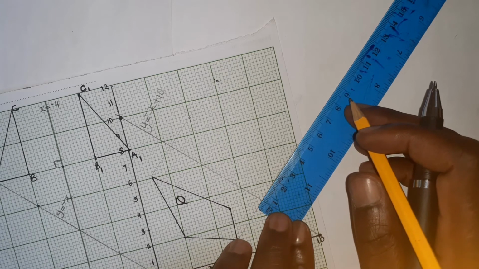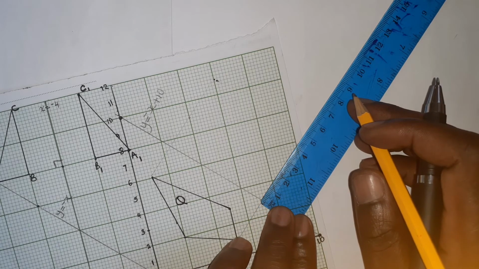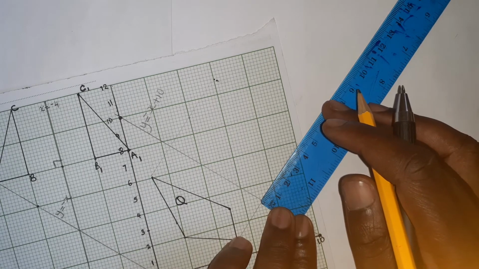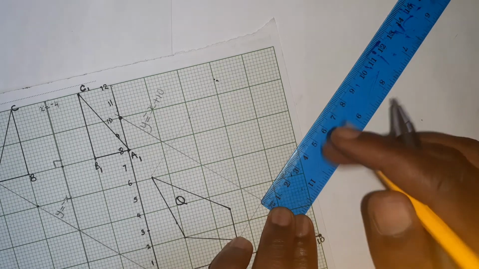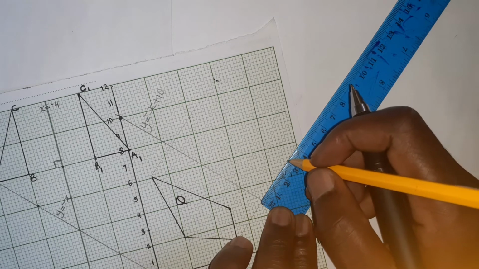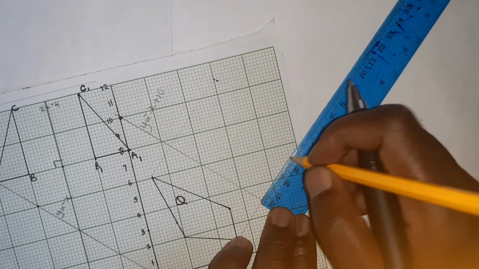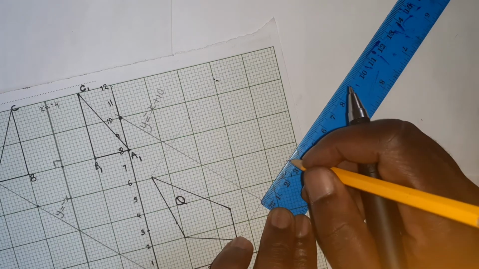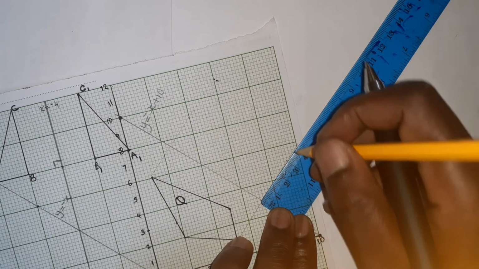So we go to the other side also and do the same thing. So where do we have 2.9 here? 2.9 is somewhere here.